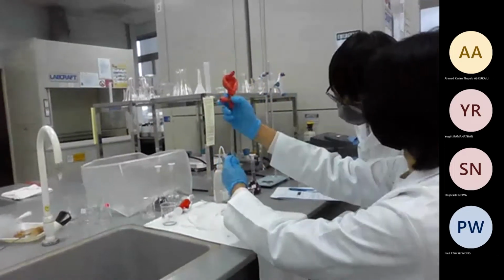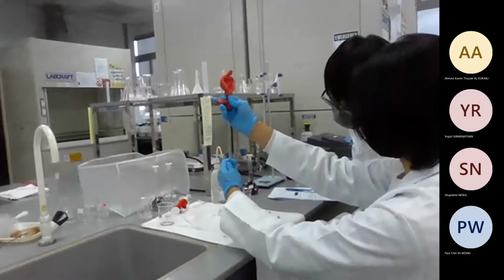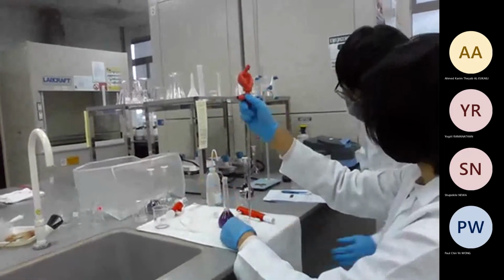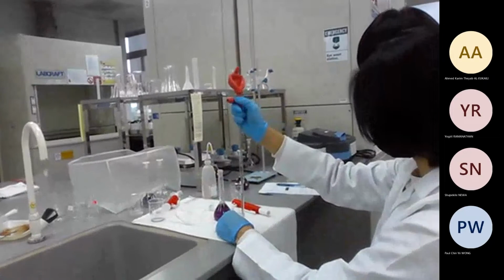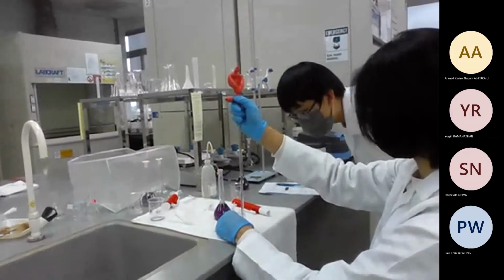See, if it goes inside this rubber pillar, then your sample is already corrupted. Or what is it called?